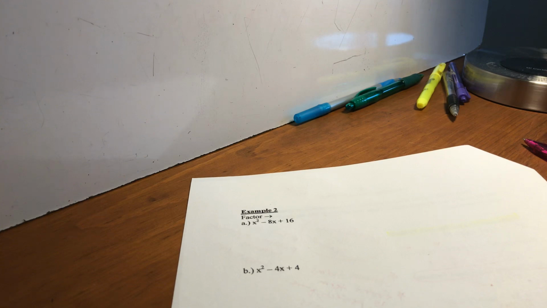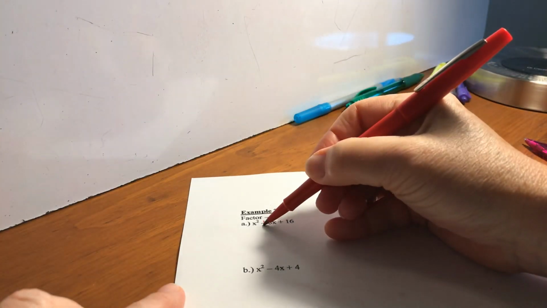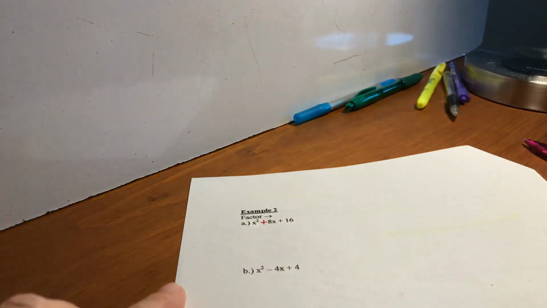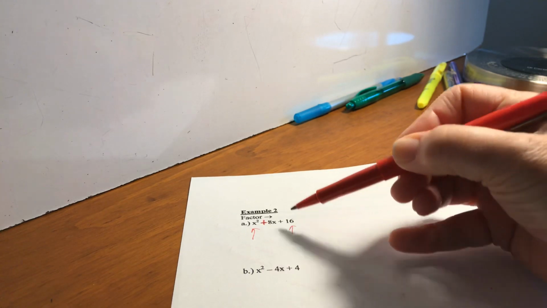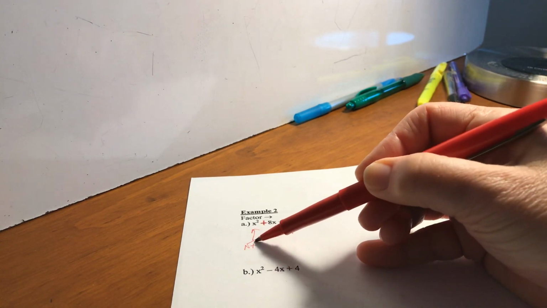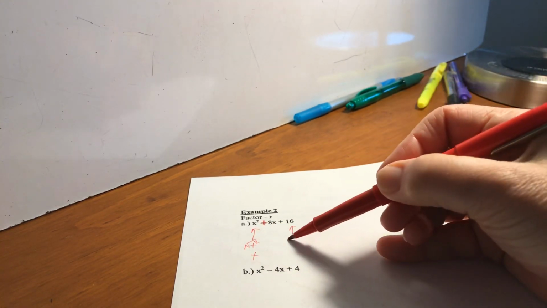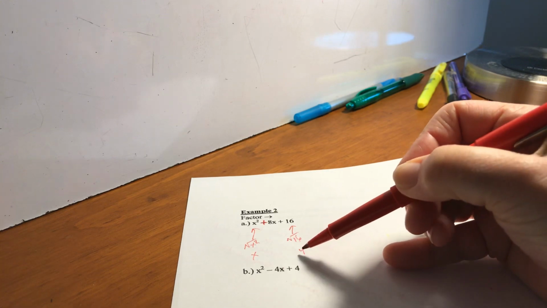Let's just change one of them. Let's change this one to plus, so that you know what I'm talking about when I do this. Here's what you need to notice. Perfect square, perfect square. If I take the square root of x squared, I get x. If I take the square root of 16, I get 4.